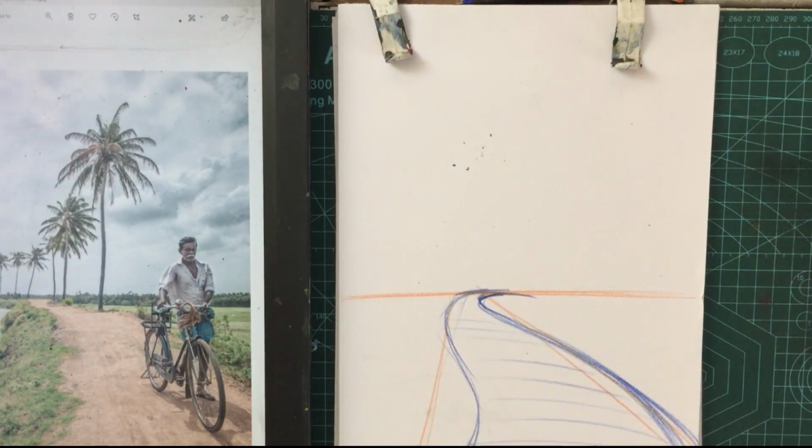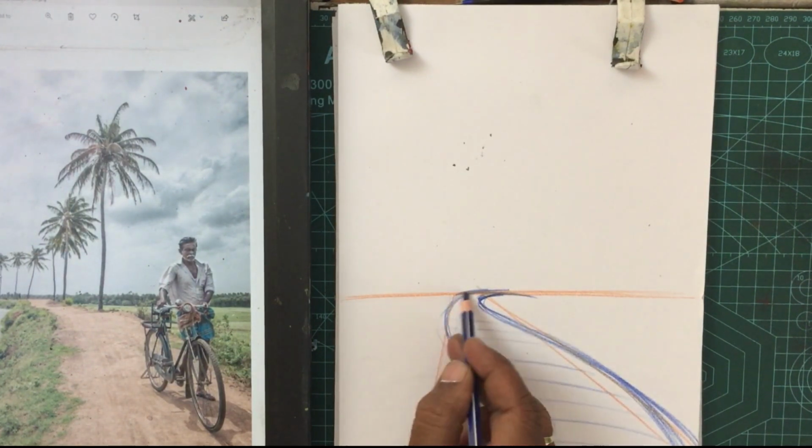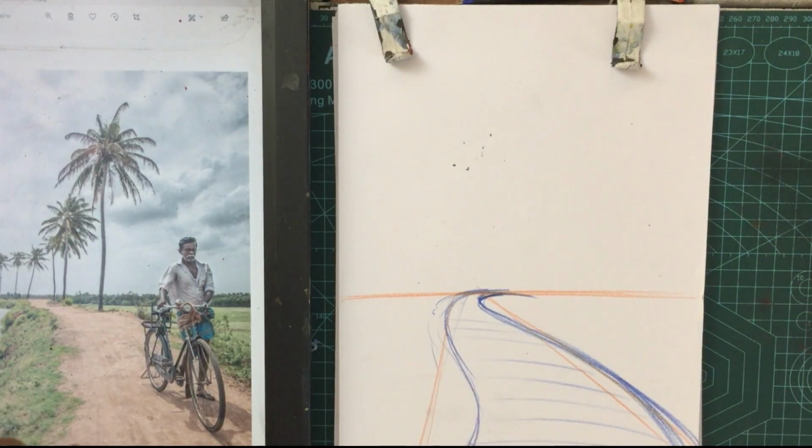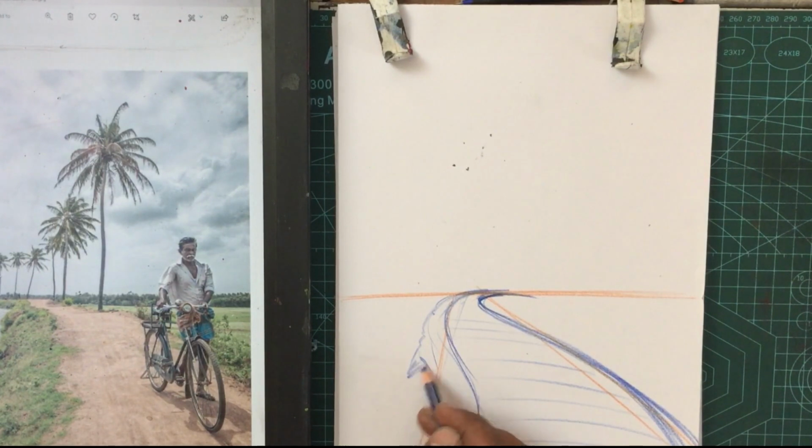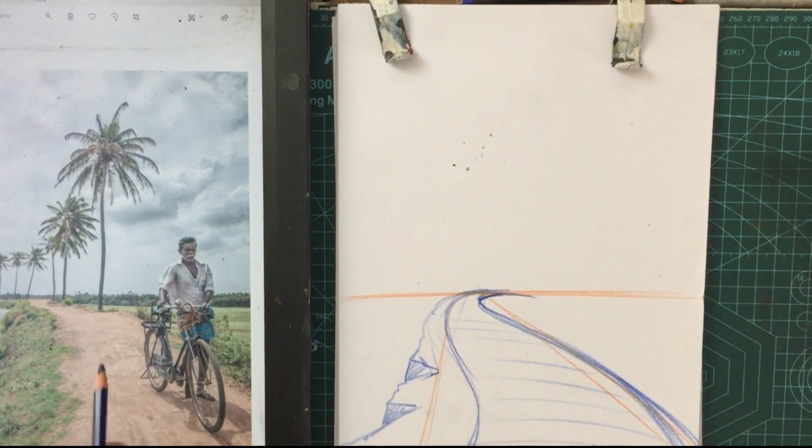Okay, so this is a composition. First I make the composition, and here also, see, like this, the tree, the river, landsliding like this, and both sides are trees, grasses, and the mud like this.